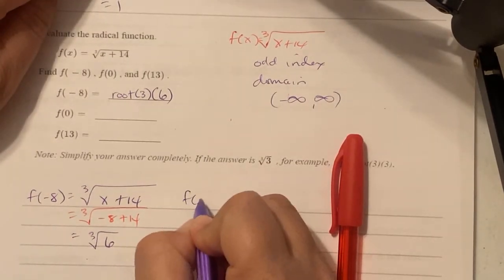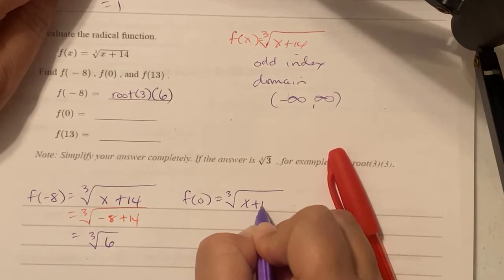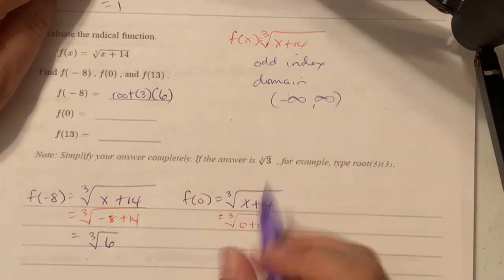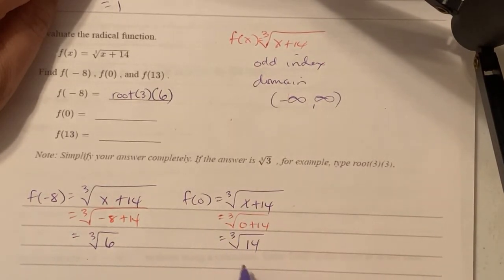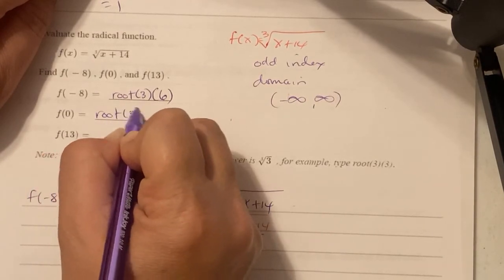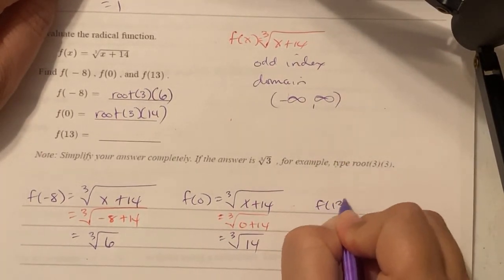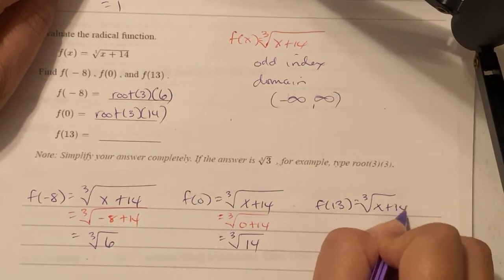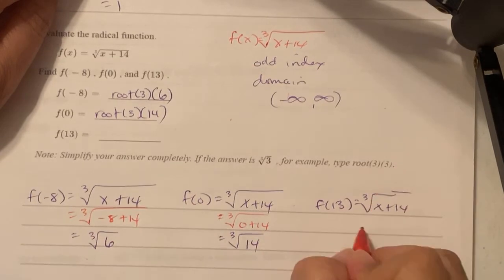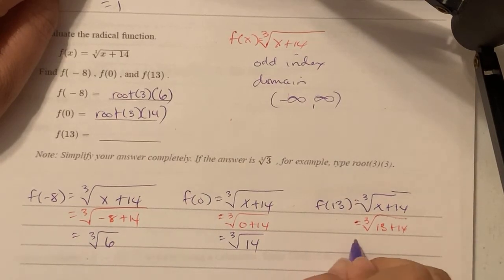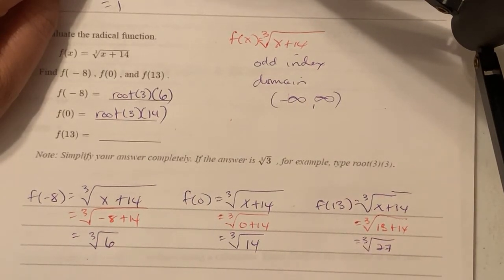Now they want us to do f of 0. Obviously, when I replace x with 0, I'm just left with whatever's inside. So I get cube root of 14. So we're going to do root 3 of 14. And then they want us to do f of 13. So we have 13 plus 14. So we have cube root of 27. Remember, 27 happens to be a perfect cube. So we just end up with a 3 as an answer.